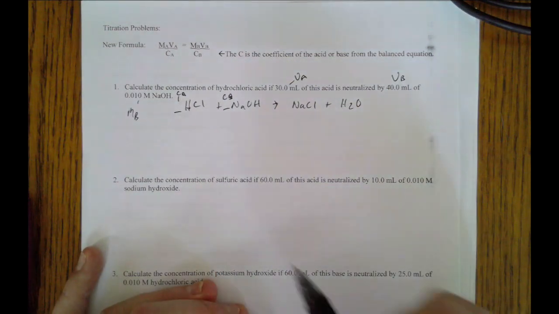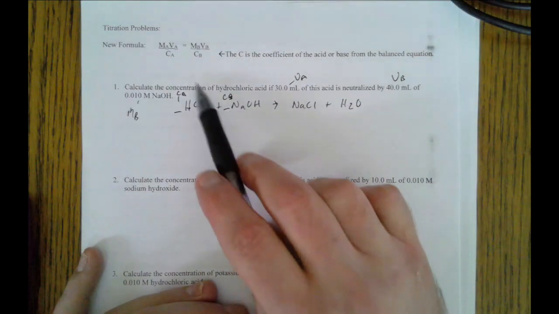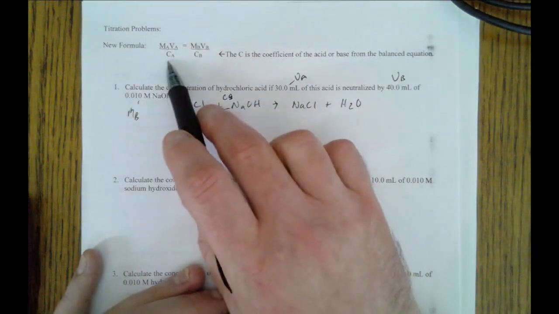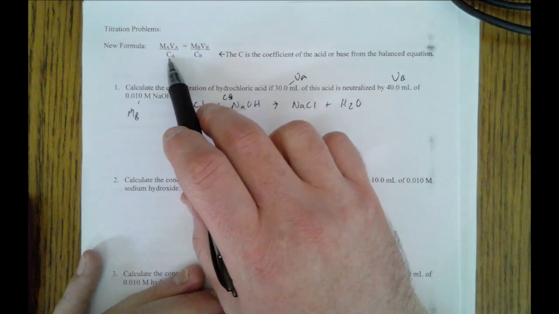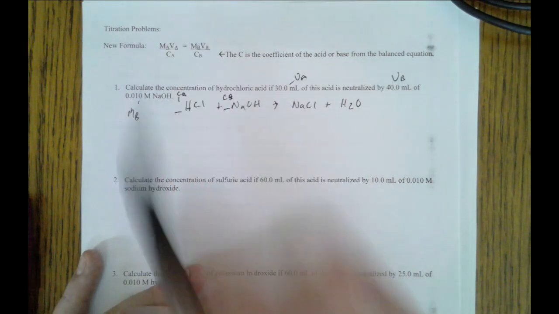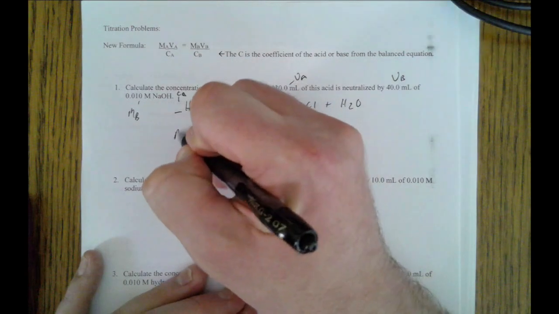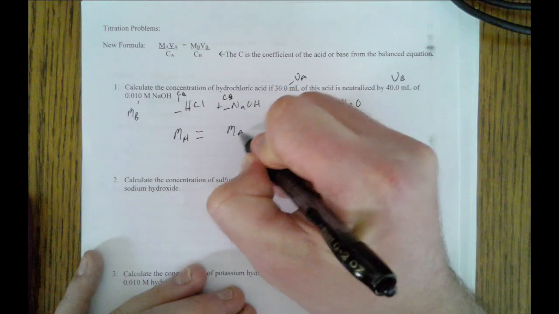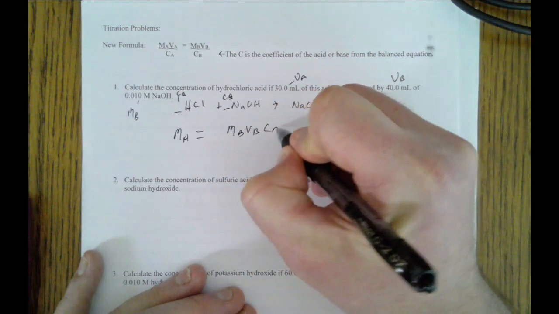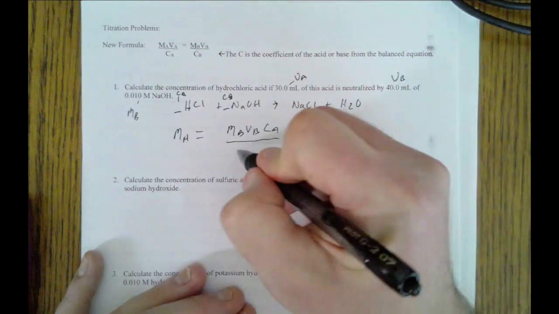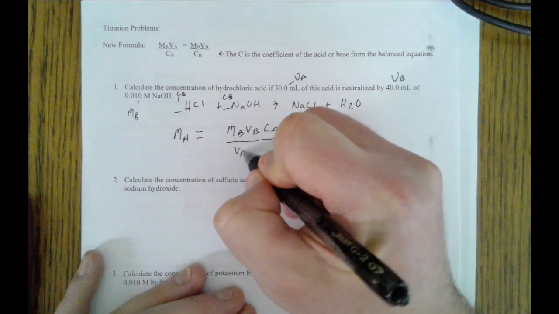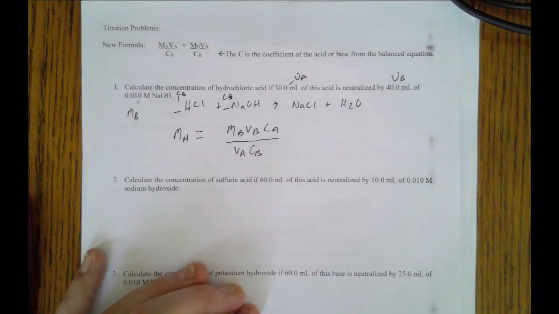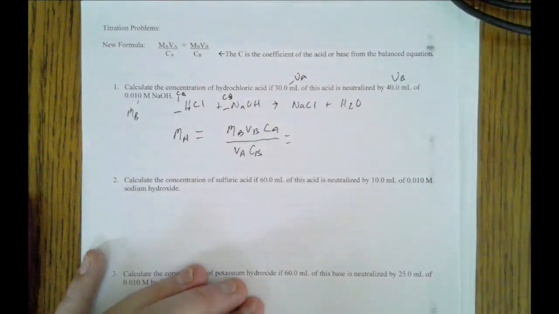So then we simply fill in the problem. We are looking for the concentration of the acid. And don't get confused, this is the coefficient, not the concentration. You know concentration is molarity. So we are actually looking for Ma. And we know that Ma is going to equal Mb times Vb times Ca divided by Va times Cb. So then we can take and fill those out.